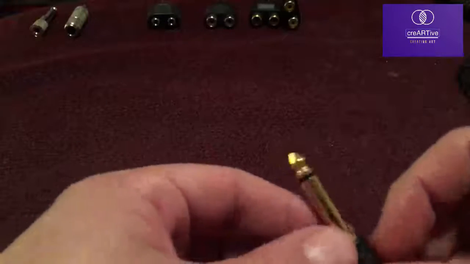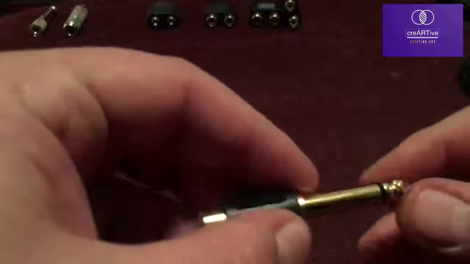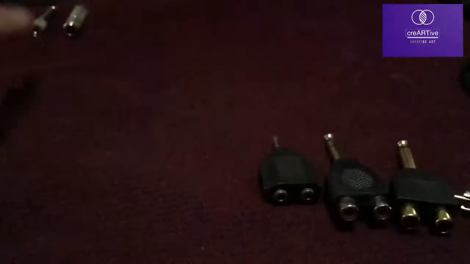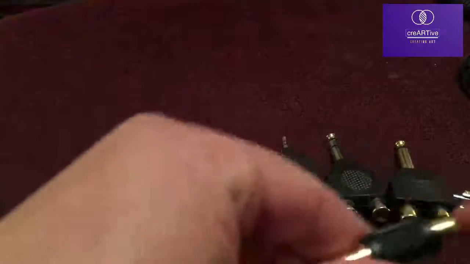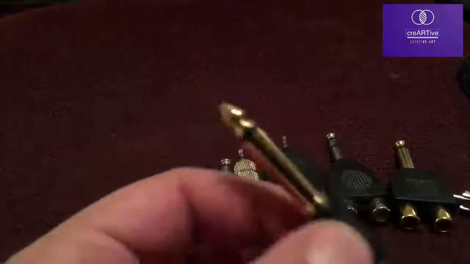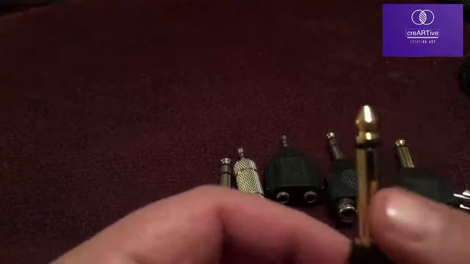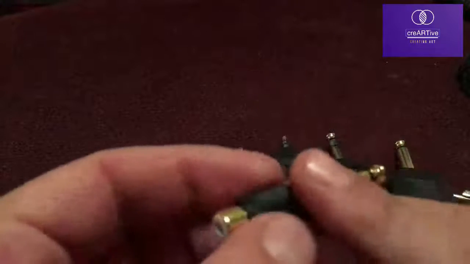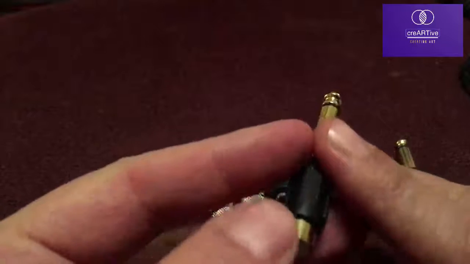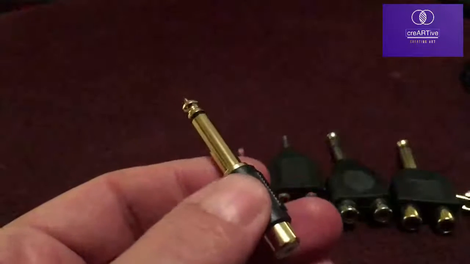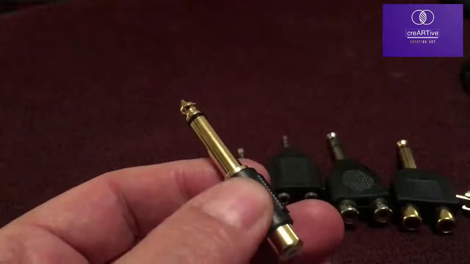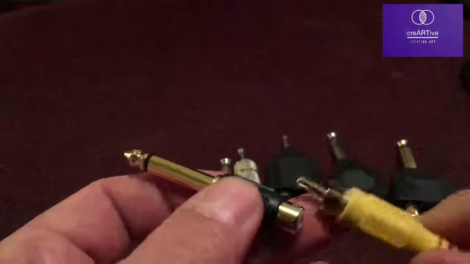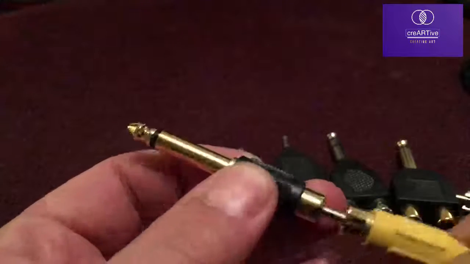Now single jacks, there are different types. Let me bring all here. This type is TS and RCA. That means, let's say this RCA can go inside here.